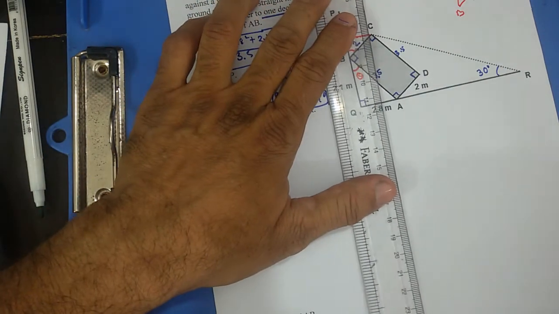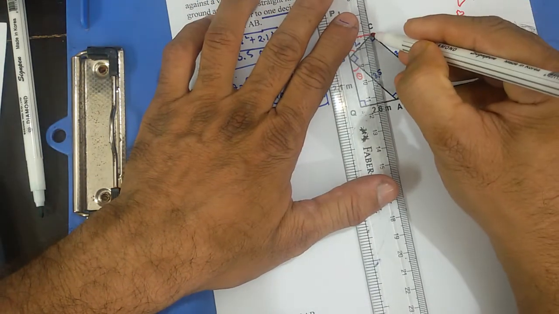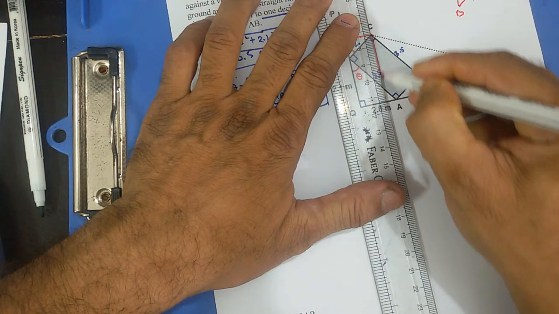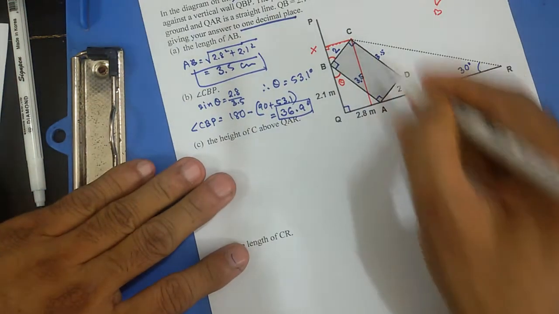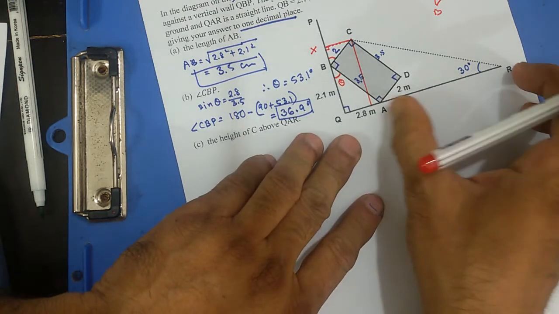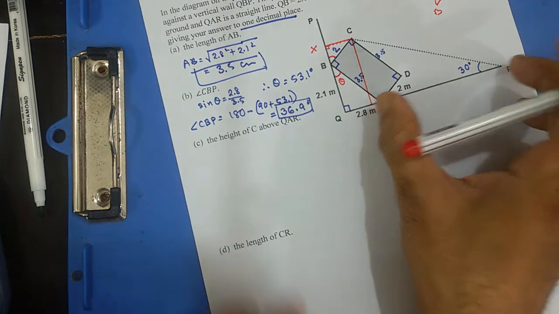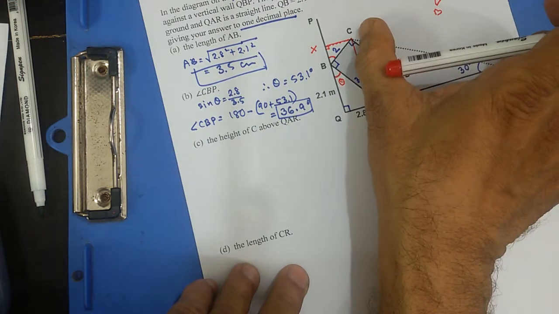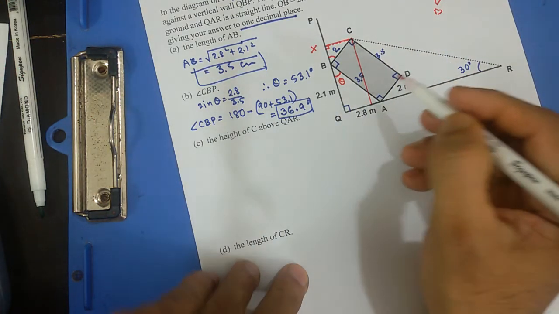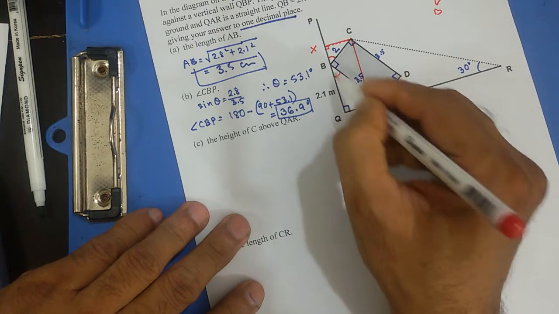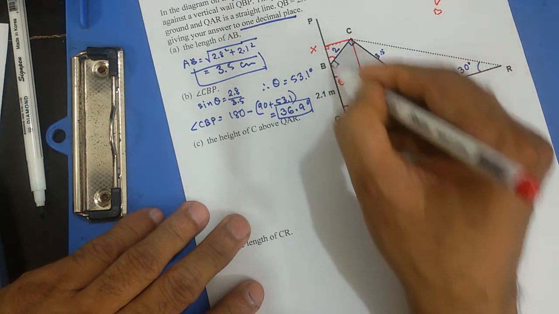What I'm going to do, I'm just going to show you that I'm going to draw this line. They're asking for this height. Now to find this height, I don't have this value. I have this, but I don't have CR, so I cannot use a trigonometric ratio over here. But I know this is 2.1. This line is equal to this line.